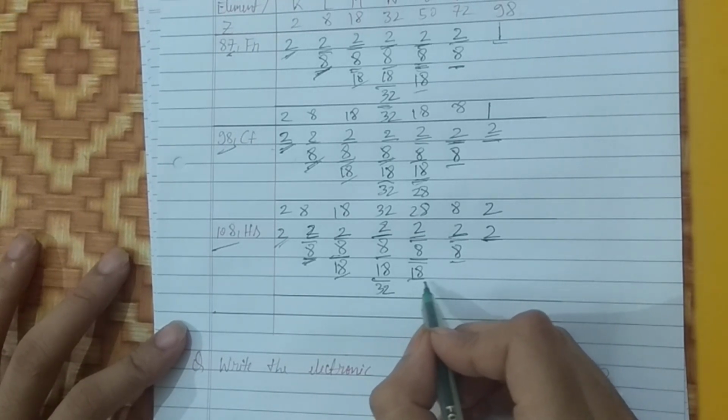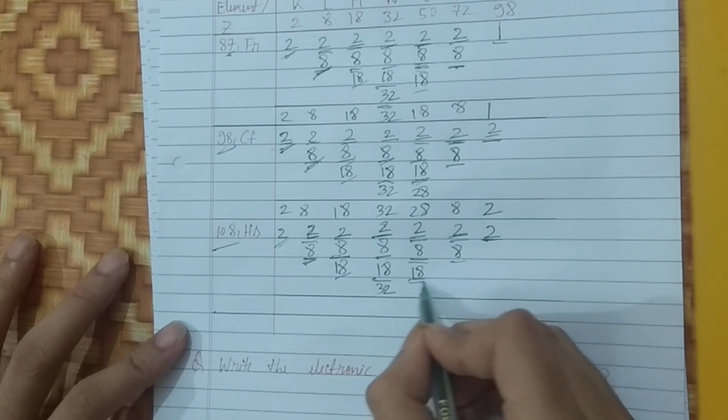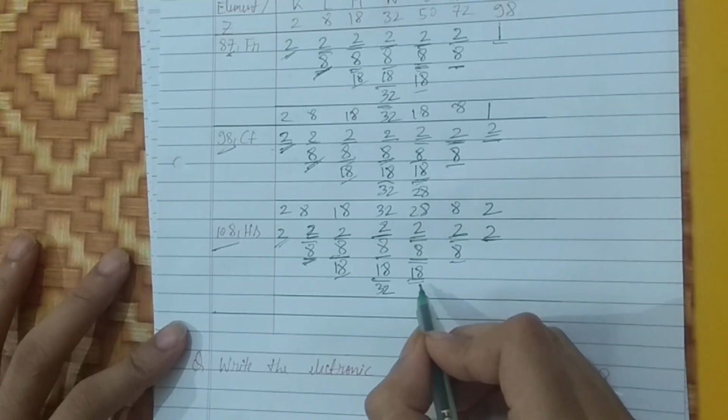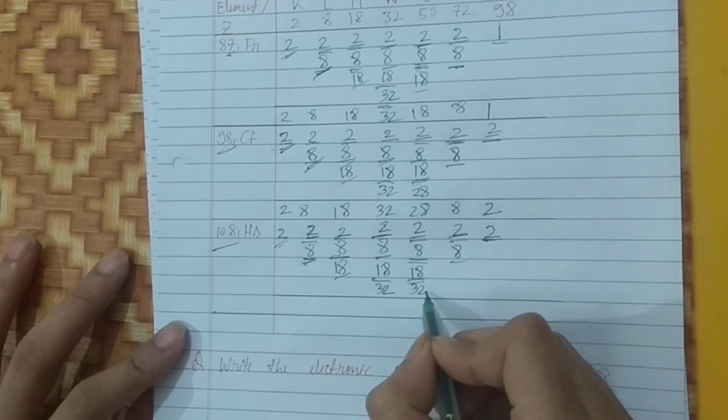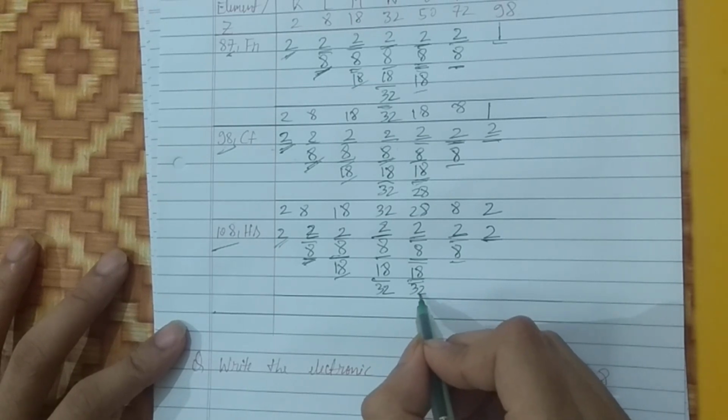If we add 20 here, it will be 38, which will exceed 32, which violates the n-2 rule. That's why we will fill up to 32 here only. Okay, basically how many electrons will we fill? 18 to 32, that is 14, so 14 electrons we will fill here.